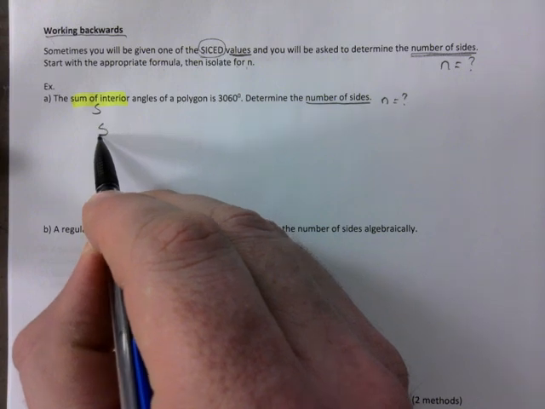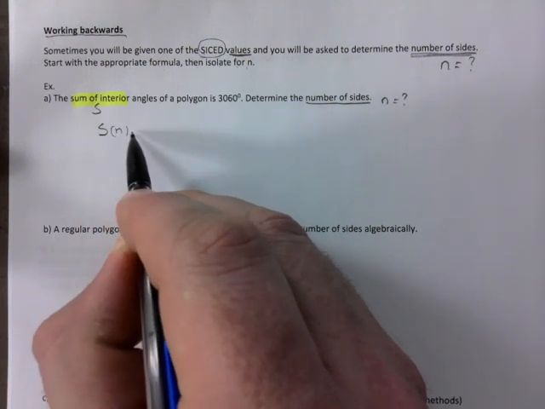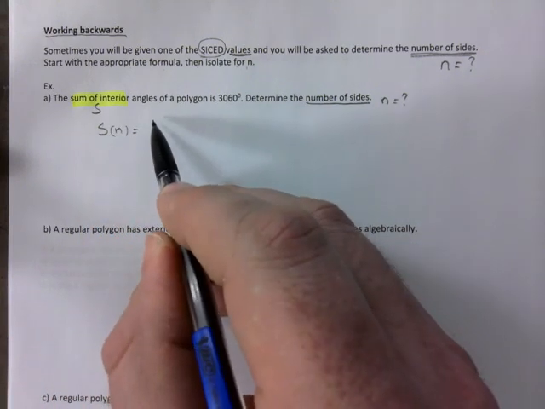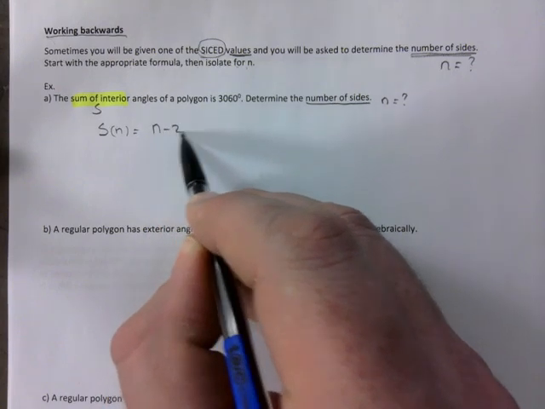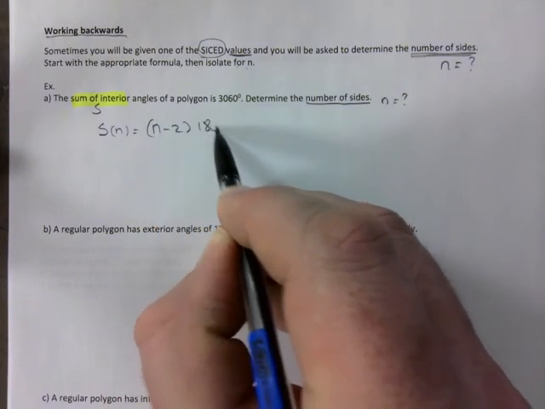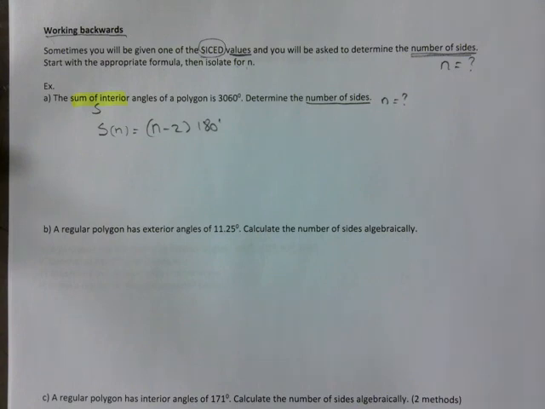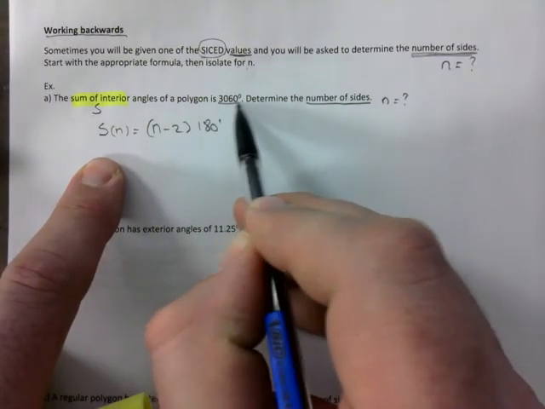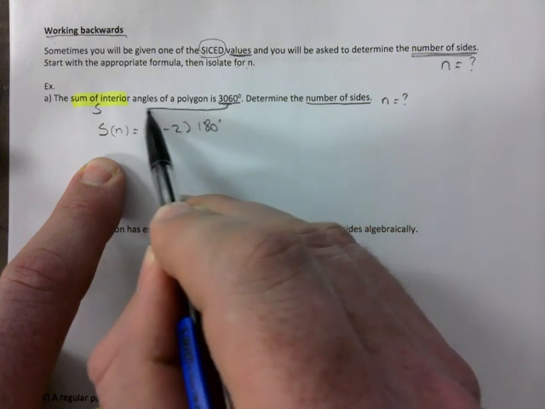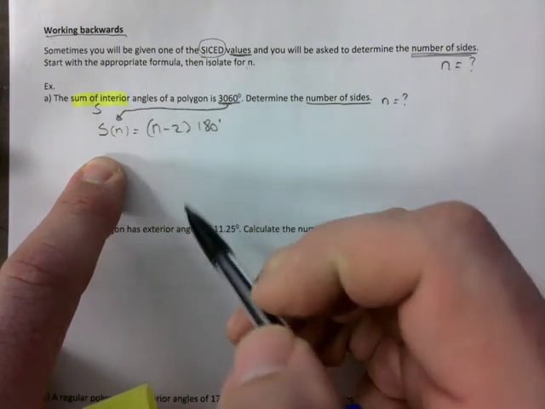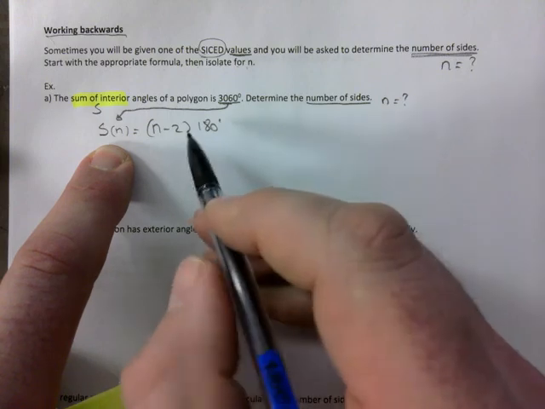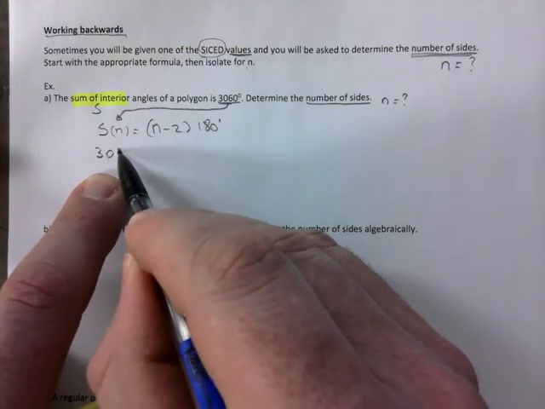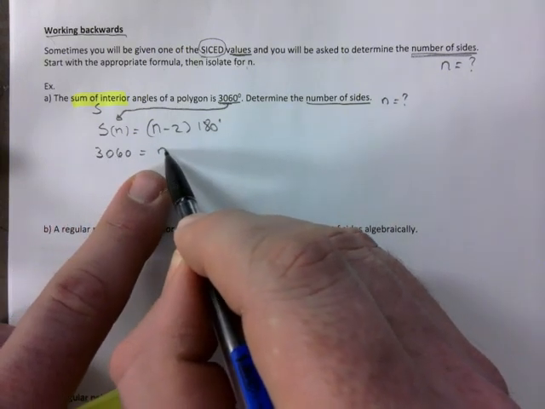So I start with this. Sum of n number of sides, right, would be n minus 2 times 180. You start with a formula. Just write it out. The 3060 can be substituted into that whole thing. Okay, so you substitute 3060 is equal to n minus 2.